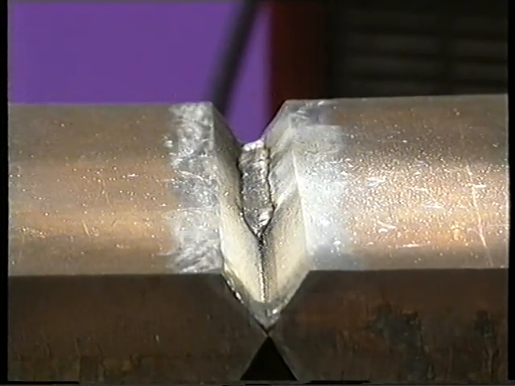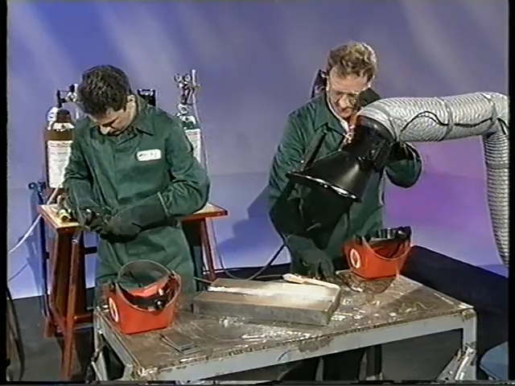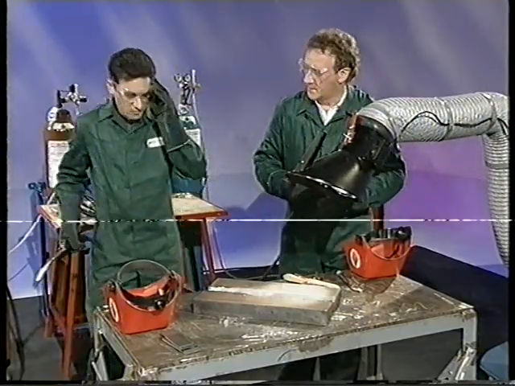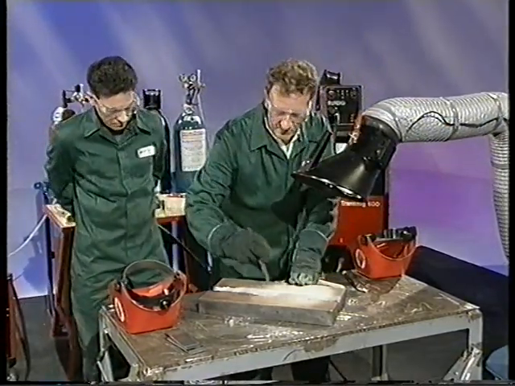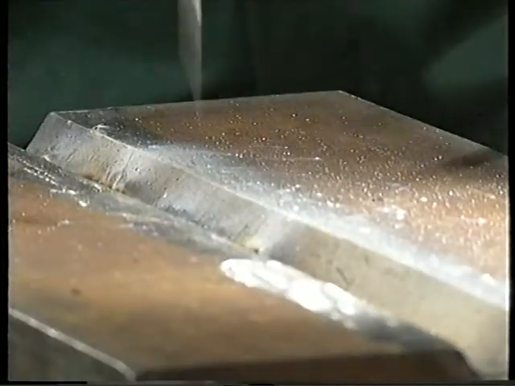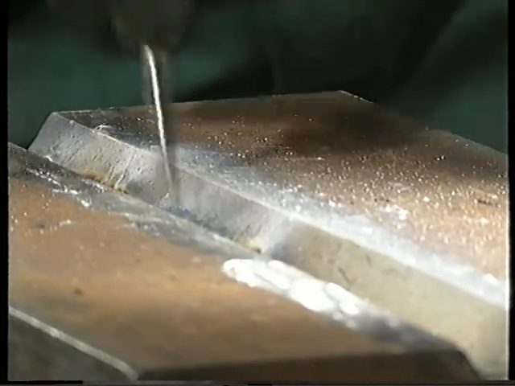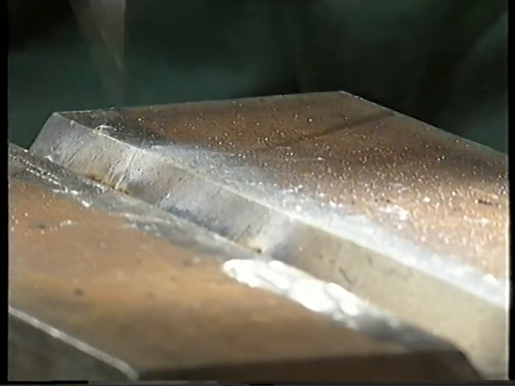It's certainly advisable to wear safety glasses while we chip that off. Okay, let's have a look and see what we have. It comes up fairly readily. It comes off reasonably easily. You'd probably do better with a standard chipping hammer rather than this blade, but it's coming off reasonably well. Let's have a look and see what we have there.